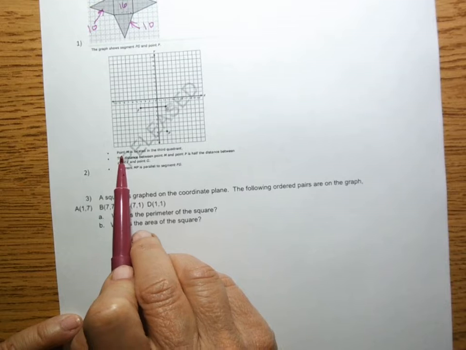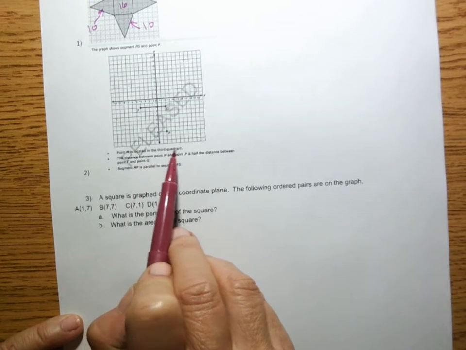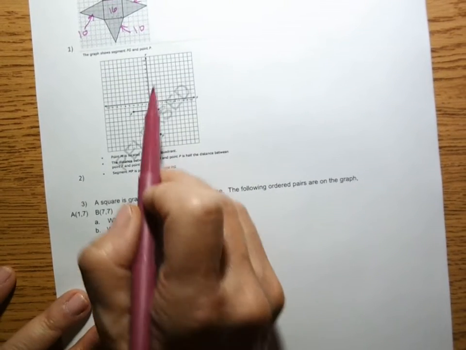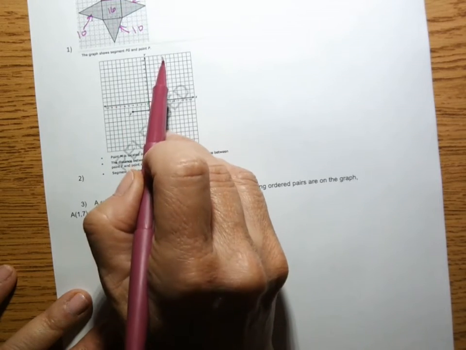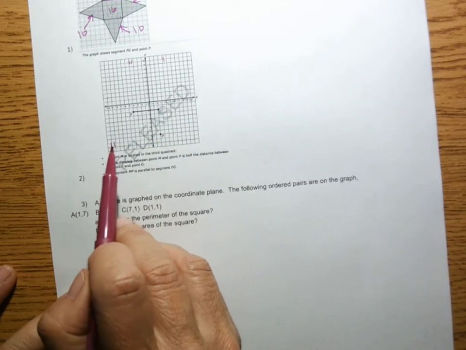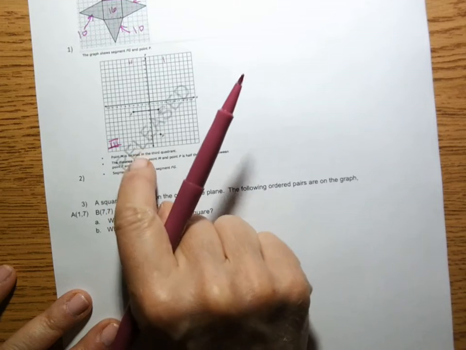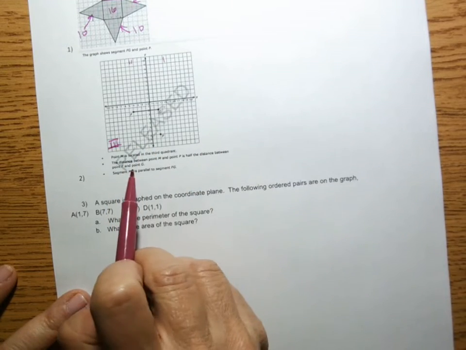The next problem says that point M is located in the 3rd quadrant. So follow the letter C and number 1, 2, 3. So point M is going to be in this quadrant right here.